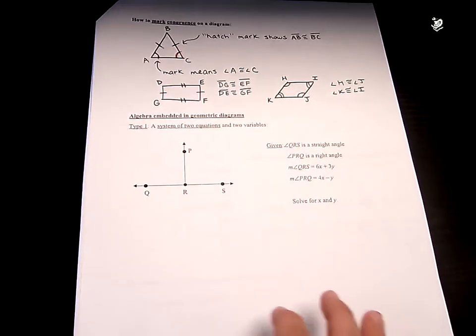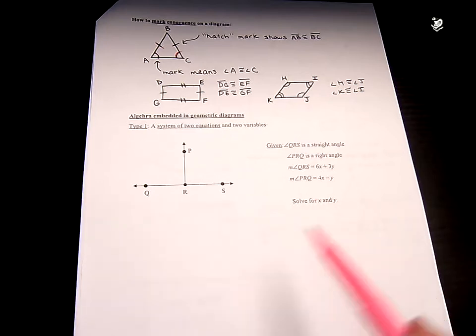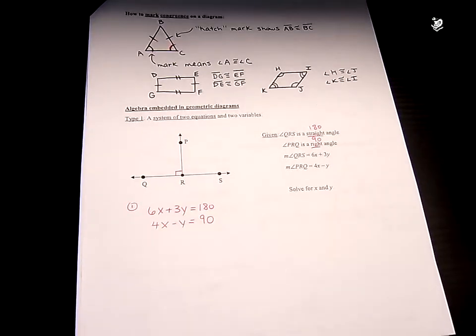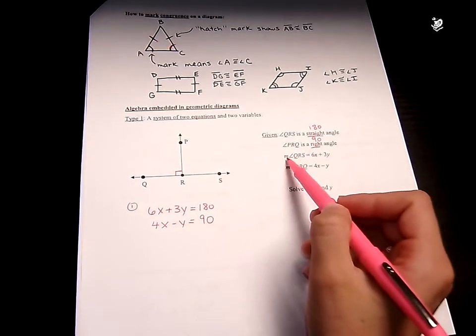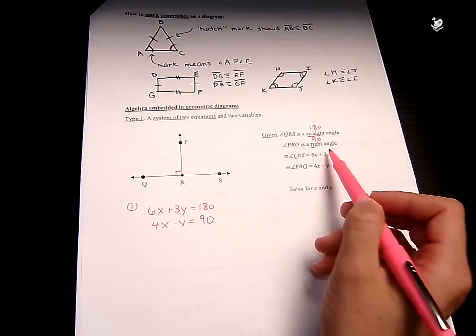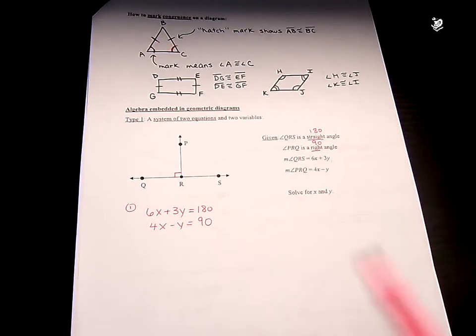So let's do some algebra embedded in geometric diagrams. This is the first type, a system of two equations and two variables. See if you can read through this problem and solve the first example. I know that QRS is a straight angle and straight angles are 180 degrees. So I can take this measure of this angle, which is 6x plus 3y, and set it equal to 180. And that gave me my first equation.